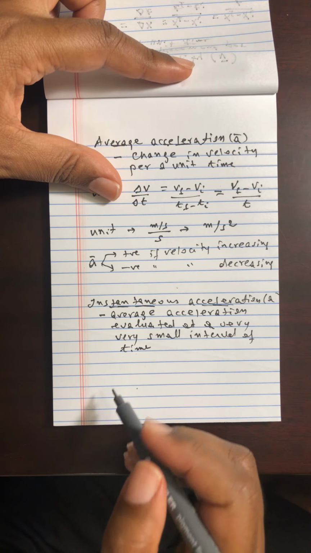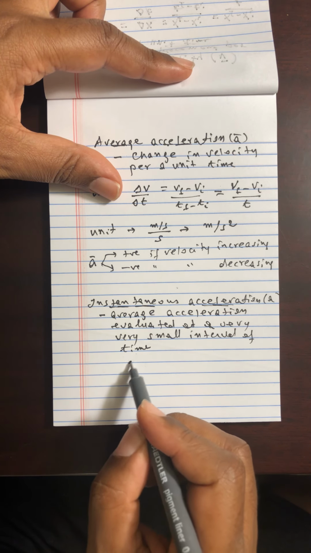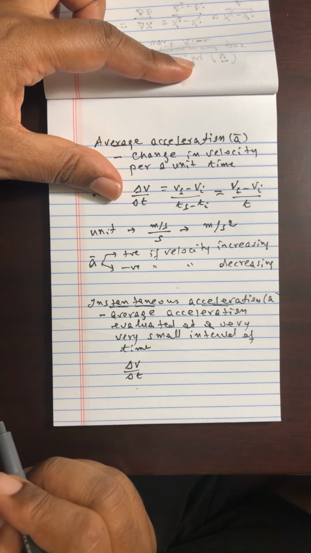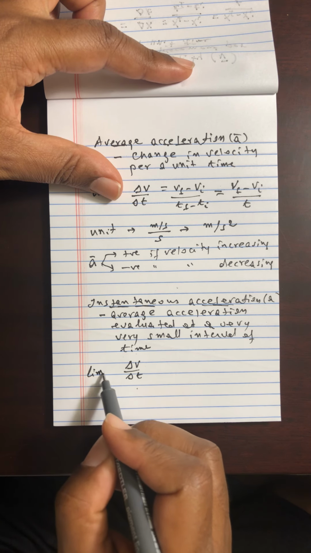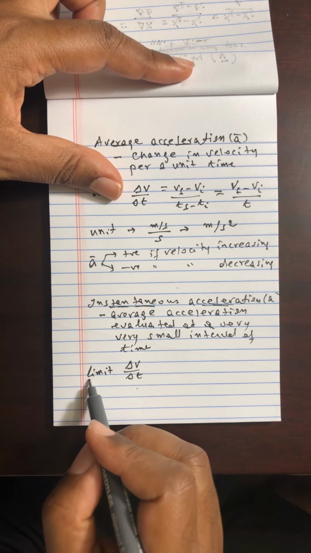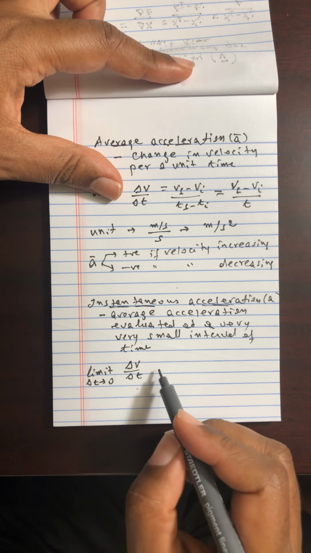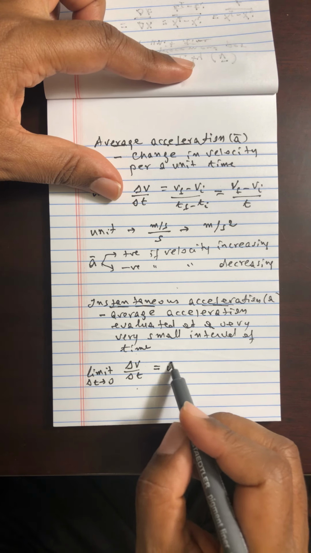We start with the definition of average acceleration, which is delta v by delta t. Then we push delta t to 0, which is written in the language of calculus as the limit of this ratio as delta t approaches 0. That is what we call instantaneous acceleration a.